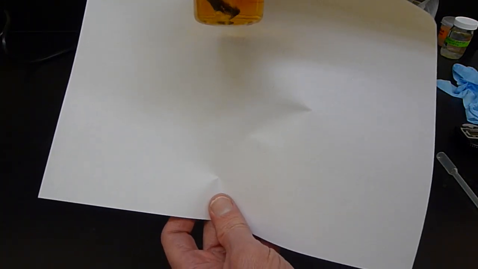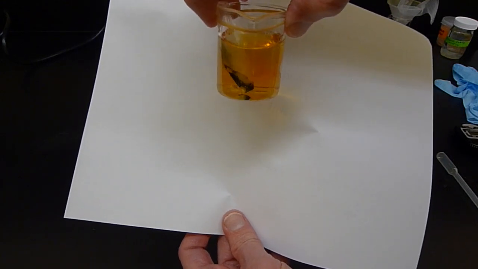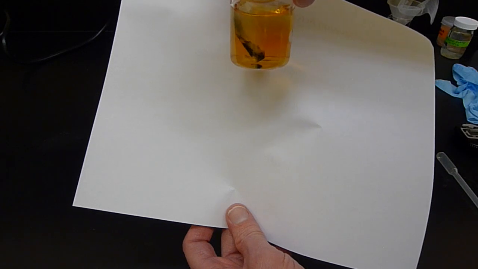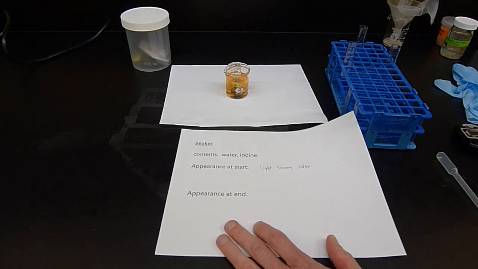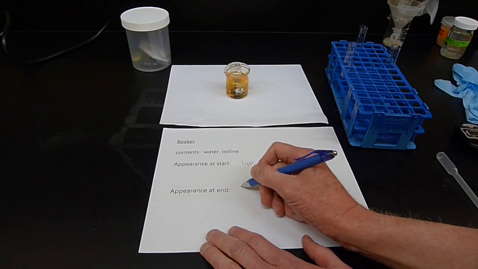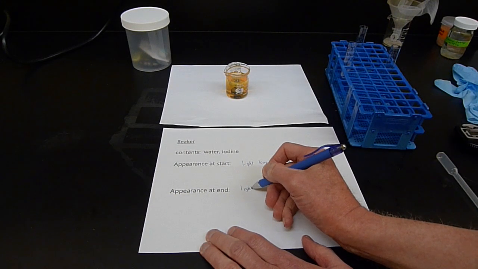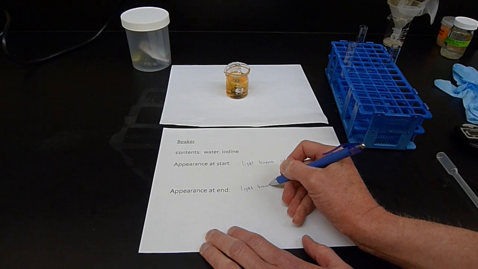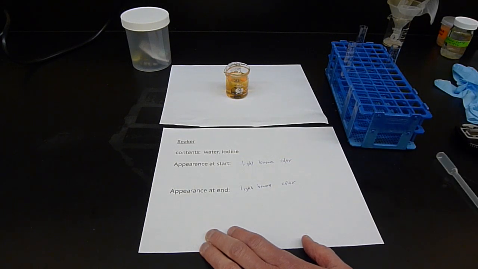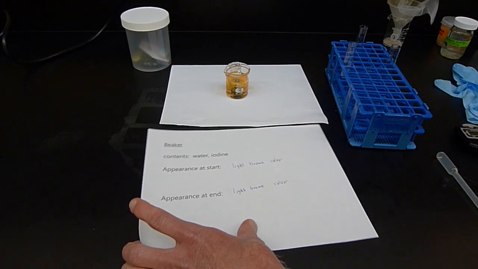I can still see some of the white in there too, but there's quite a bit of black all around the edges there. Now for the beaker, it doesn't really look like it's changed in appearance very much, so I'm just going to record a light brown color here for the beaker, before and after, start and finish.